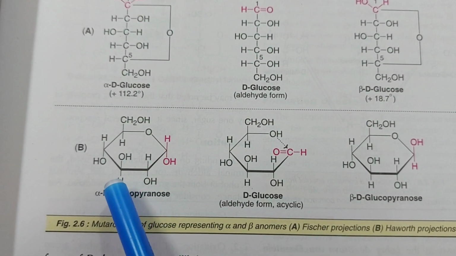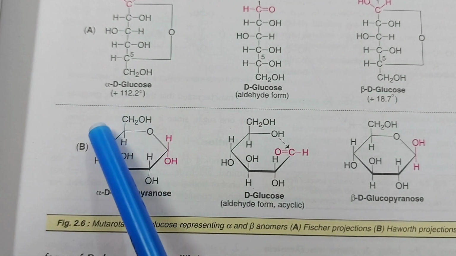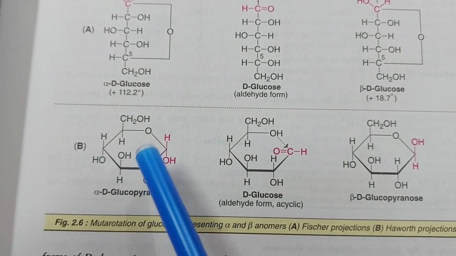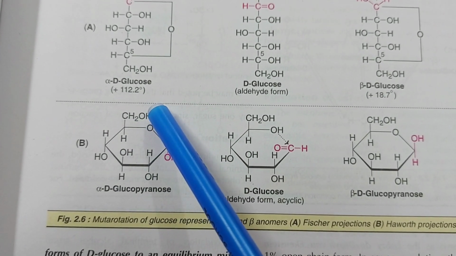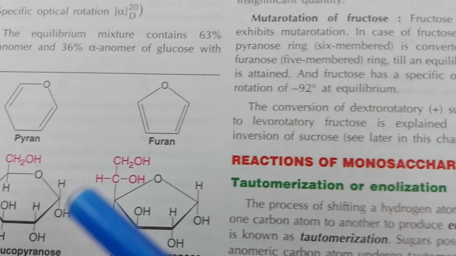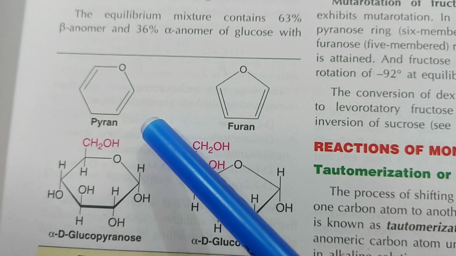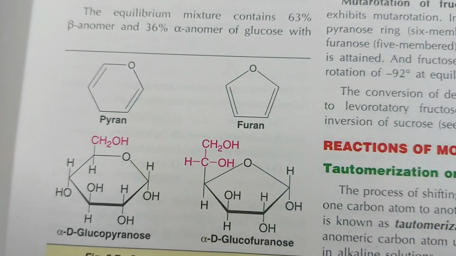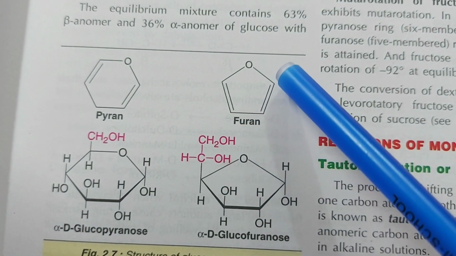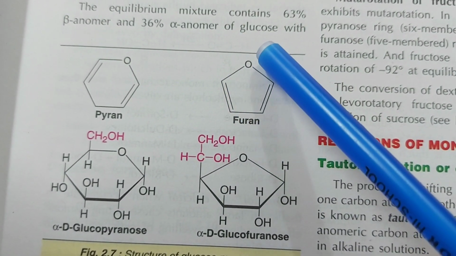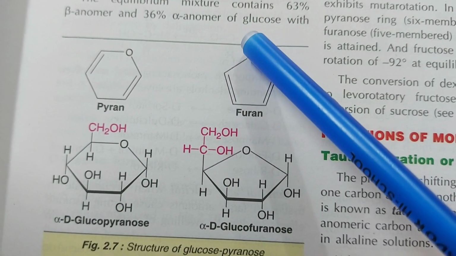In the pyranose ring, we can see there are 5 carbons and 1 oxygen. This is the pyran. Here are 4 carbons and 1 oxygen, which is known as the furan.